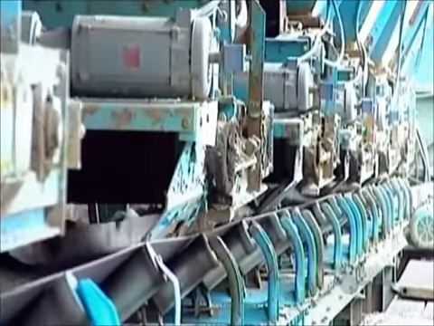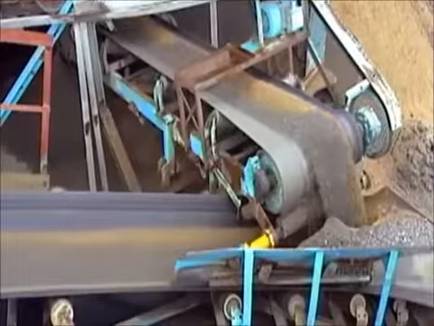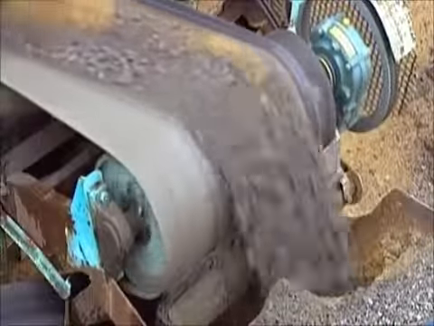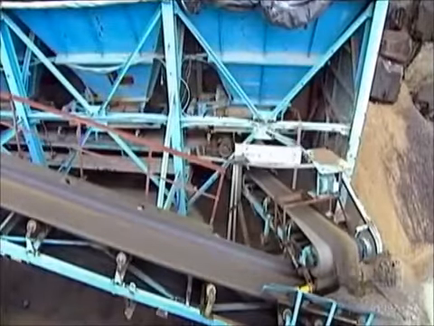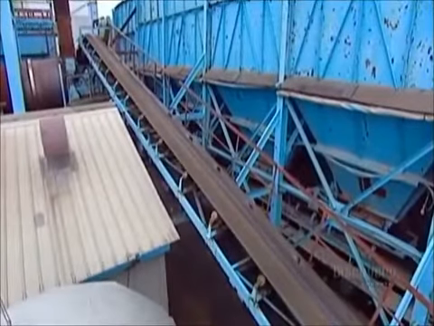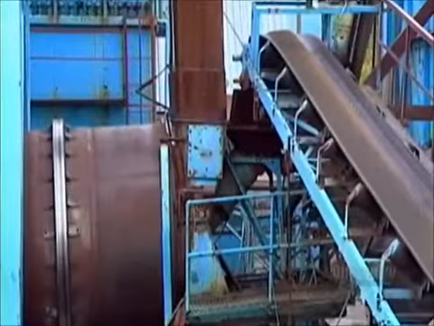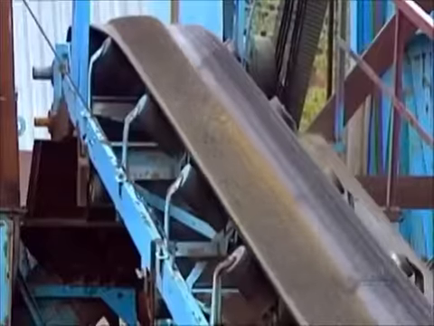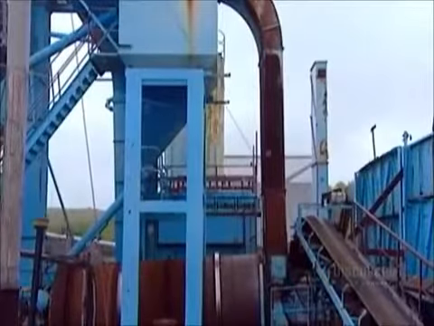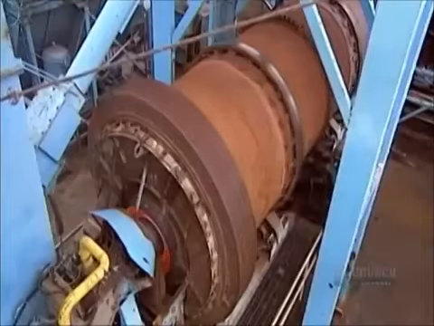Each bin releases a specific amount of material onto a conveyor belt running under it. The belts lead to a main collecting belt that dumps the ingredients combined onto yet another belt that leads to a dryer. The drying process, which takes about a minute, removes all traces of humidity. This will enable the materials to bond better with the asphalt cement.